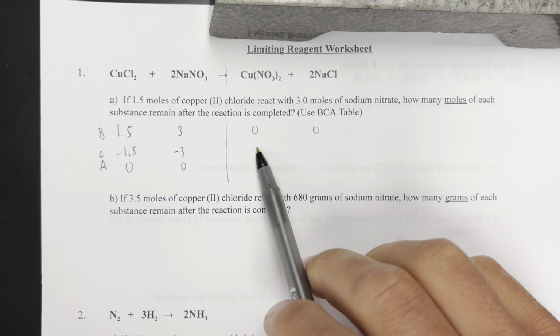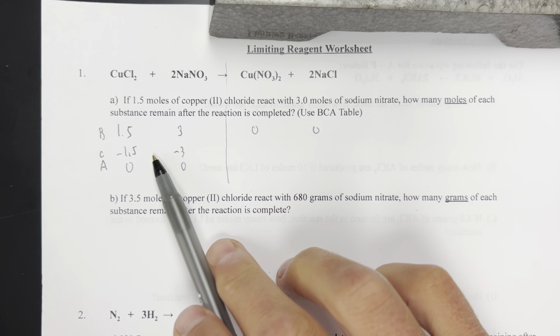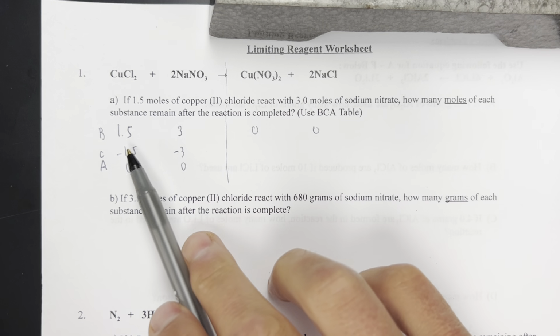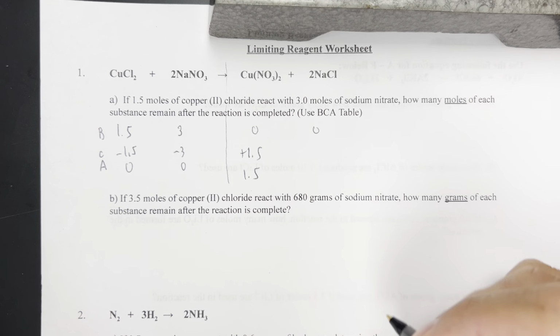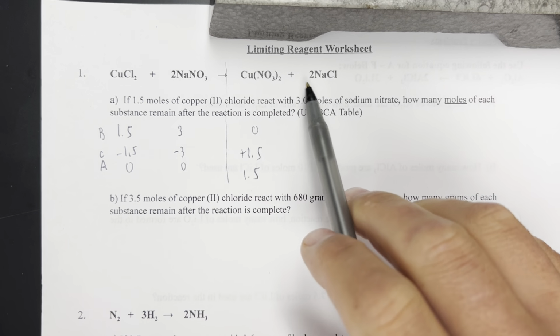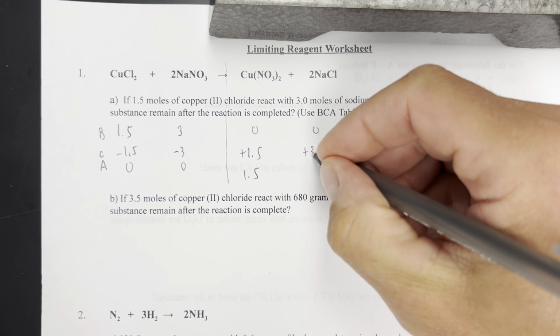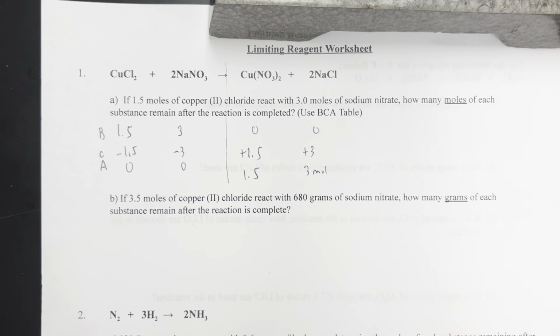Find ratios that are easy over here, and it's always based on the change. So here's a 1 to 1 ratio. If this went down by 1.5, that went up by 1.5, so you're going to have 1.5 moles of that at the end. 2 to 2 ratio. If this went down by 3, it's going to go up by 3. 3 moles of that left at the end.